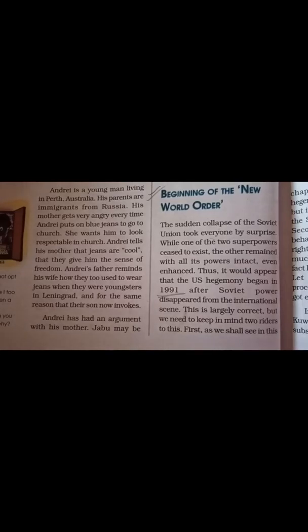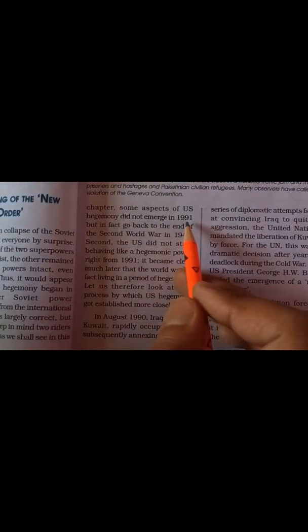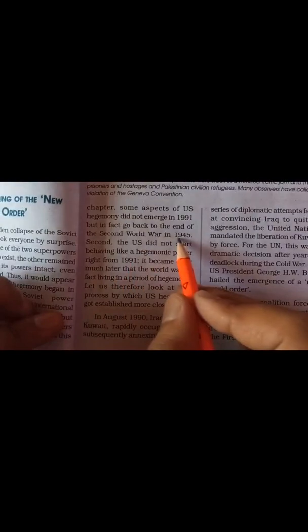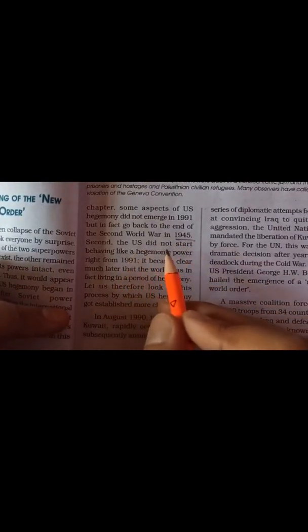It is correct that when the USSR disintegrated, the US became the sole superpower, dominating all of world politics. But we also have to keep two riders in mind. First, as we shall see in this chapter, some aspects of US hegemony did not emerge in 1991. In this chapter, we'll realize that US hegemony, or the unipolar world, did not start from 1991, but in fact goes back to the end of the Second World War, and I have explained what happened in 1945, when the US dropped bombs on Japan.